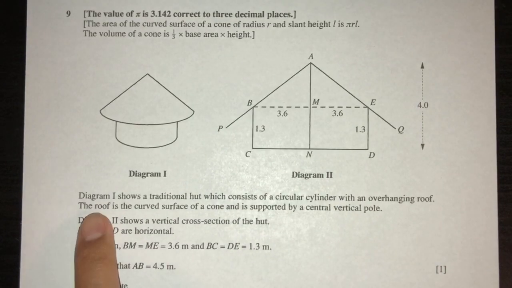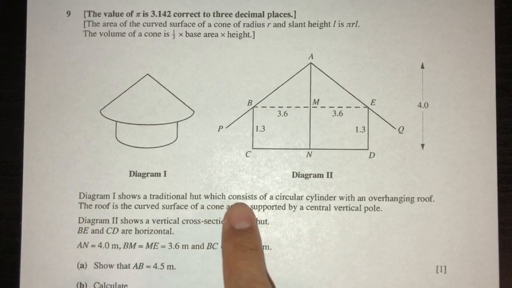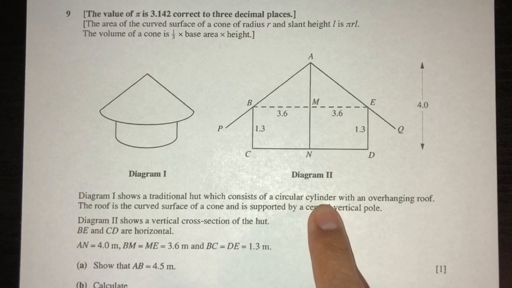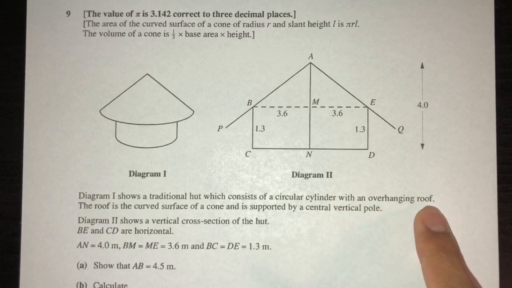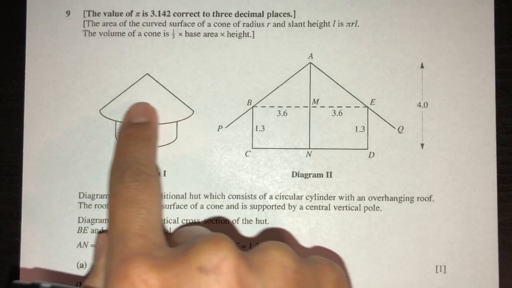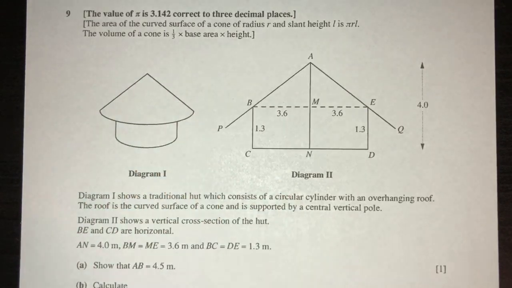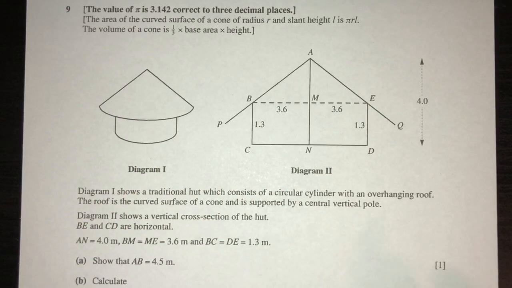Diagram 1 shows a hut which consists of a circular cylinder with an overhanging roof. So the cylinder is the base and the roof is a cone, from what you can see. Now it says that the roof is the curved surface of a cone and is supported by a pole. The pole is a cylinder.